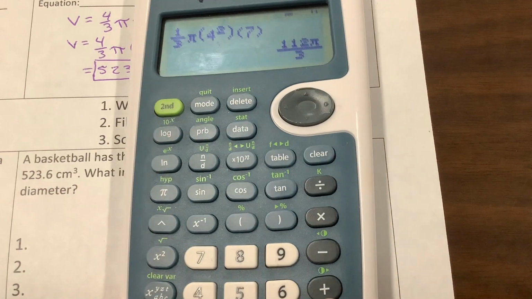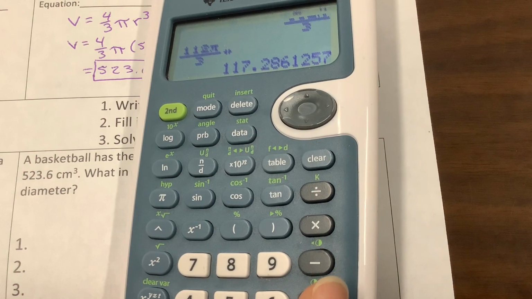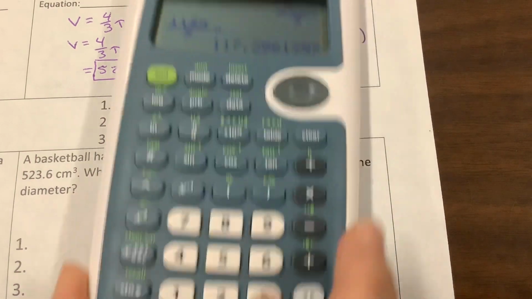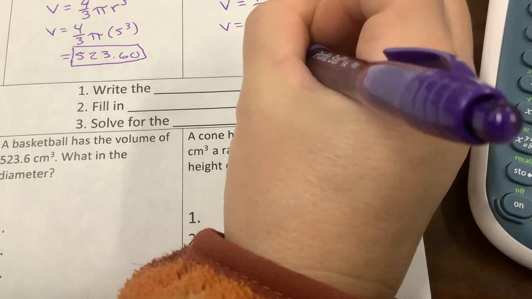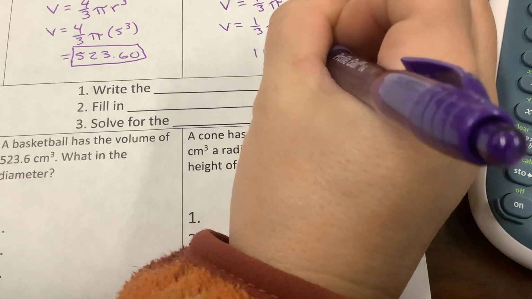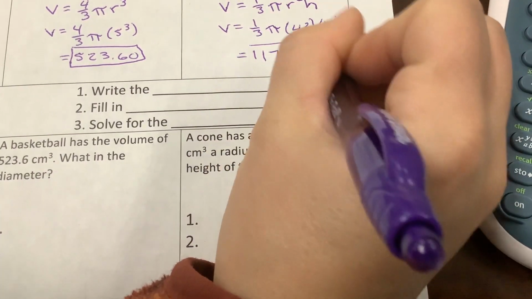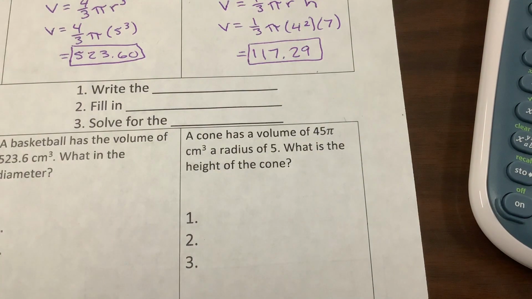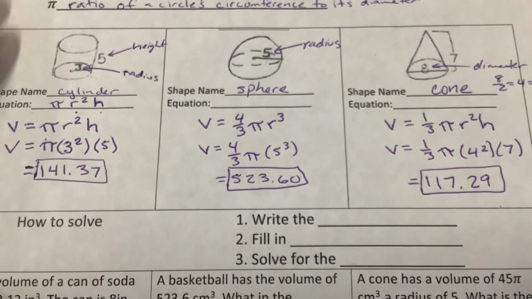We get 112 pi over 3, which is 117.29. 112 pi over 3, right? Yeah. And so that's the volume of that cone. And this is what our classwork is going to be over today.